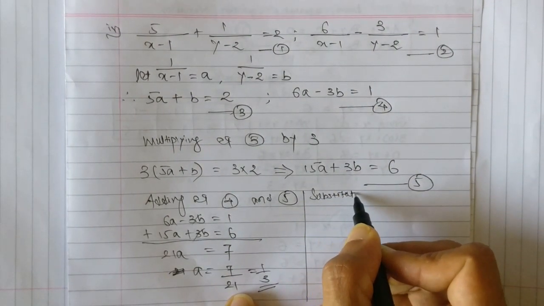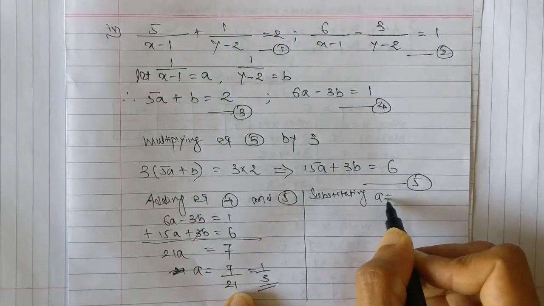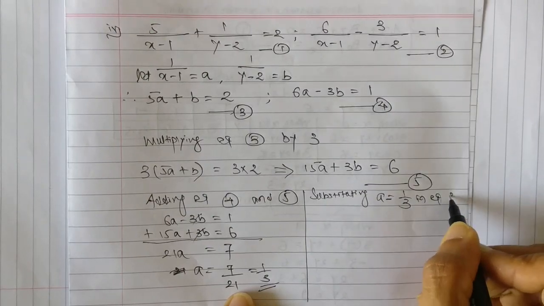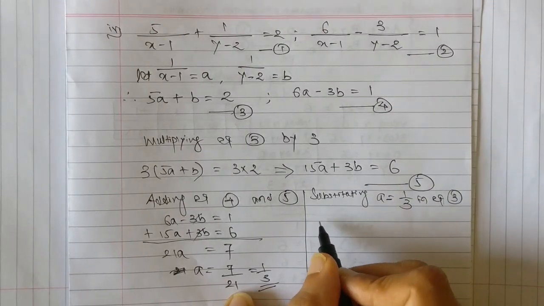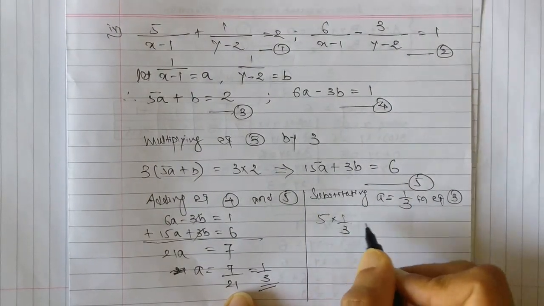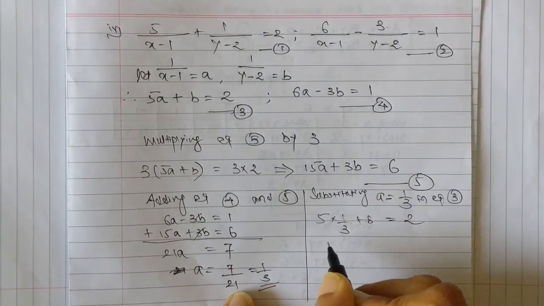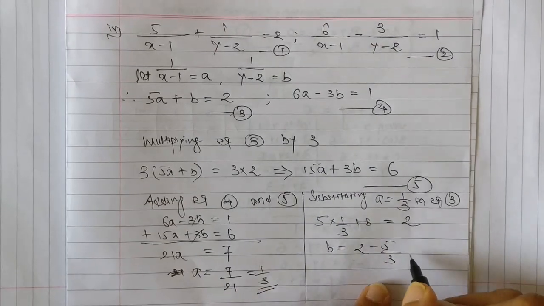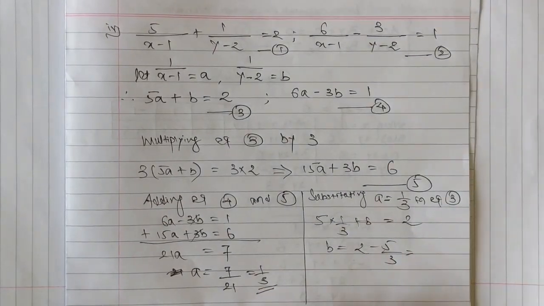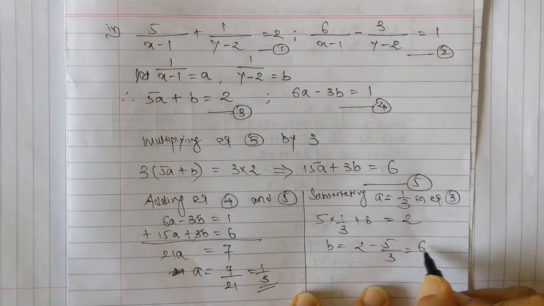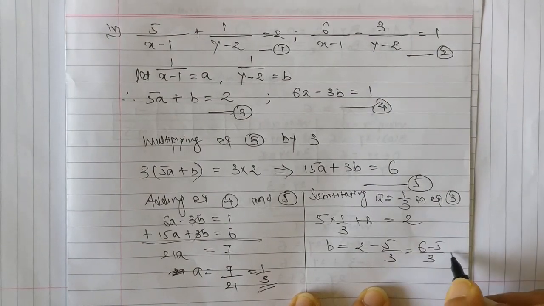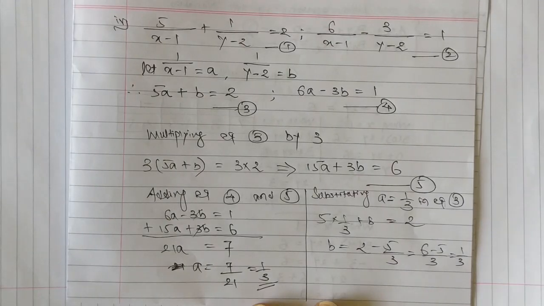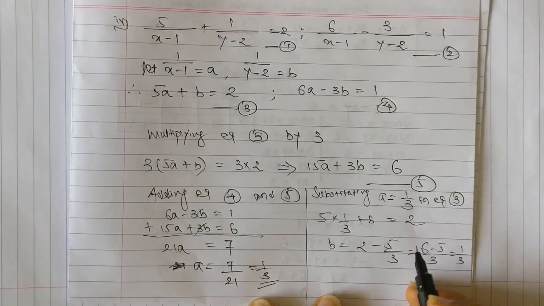Substituting a is equal to 1 by 3 in equation 3. So 5 into 1 by 3 plus b is equal to 2. So b is equal to 2 minus 5 by 3. That is, we'll take LCM. 6 minus 5 by 3, that is 1 by 3. So b is also equal to 1 by 3.